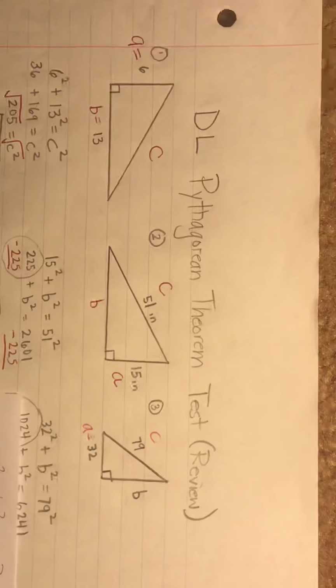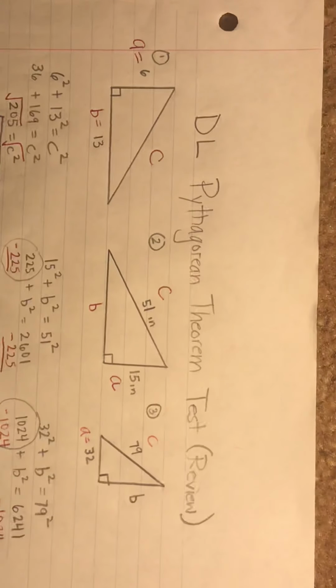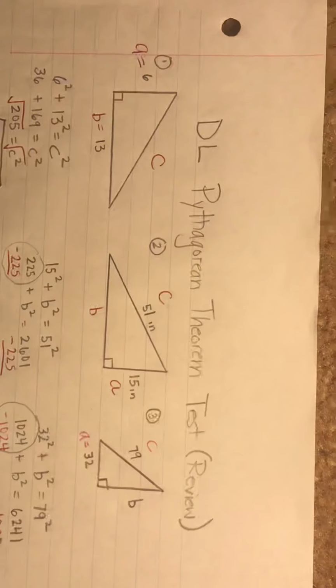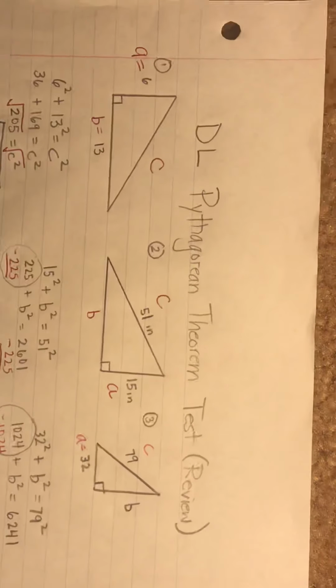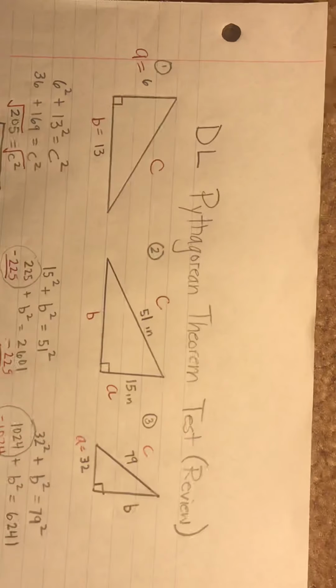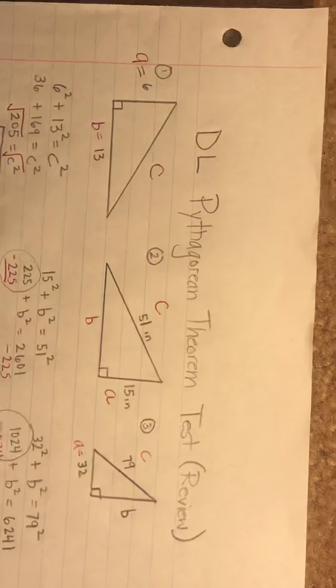Then I evaluated the exponents and got 1,024 plus B squared equals 6,241. Then I subtracted 1,024 from both sides of the equation to form a zero pair. The whole goal here is to isolate the b. We want to find out what b is. Then I square rooted both sides to cancel that exponent. So this radical symbol is going to cancel with that exponent, and it's going to be b all by itself.